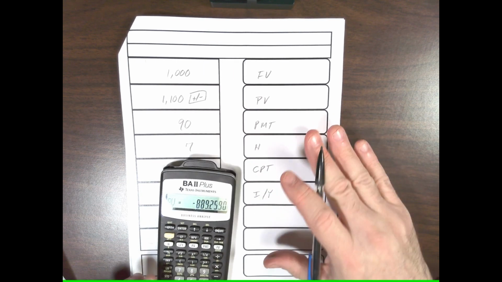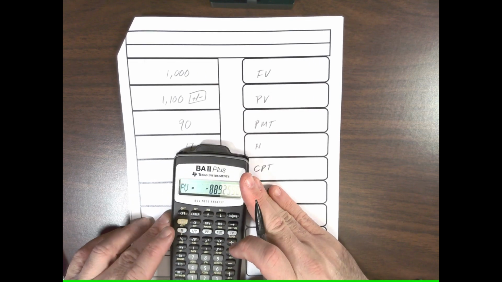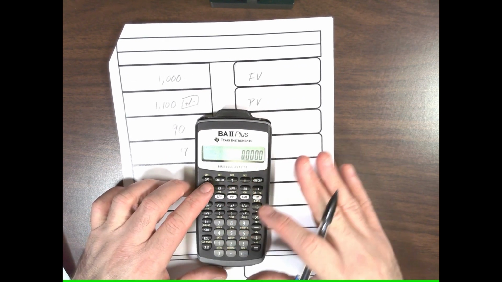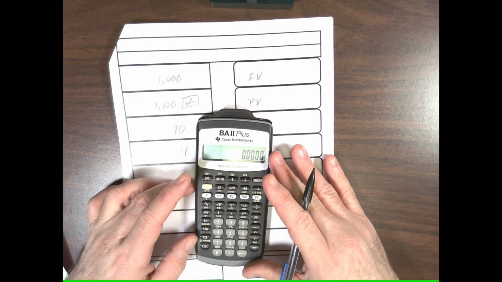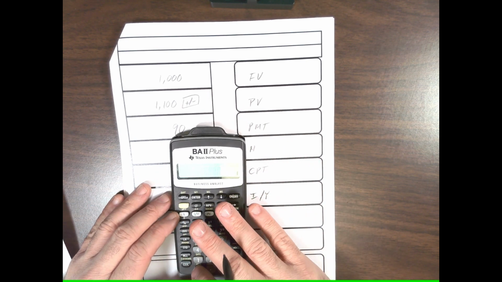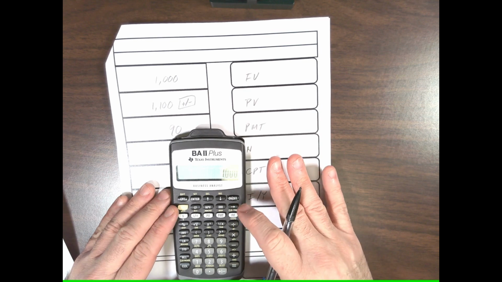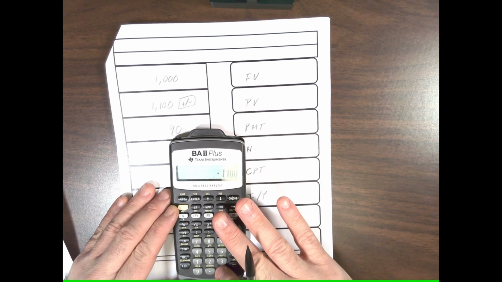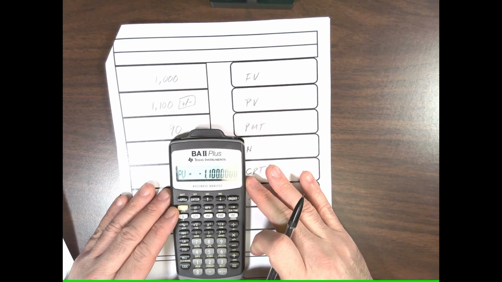So we're just going to go ahead and again, we're going to get out our calculator. We're going to say clear, second time value of money clear. Now we can enter in our numbers. So we have 1,000 future value, $1,100 plus or minus present value.